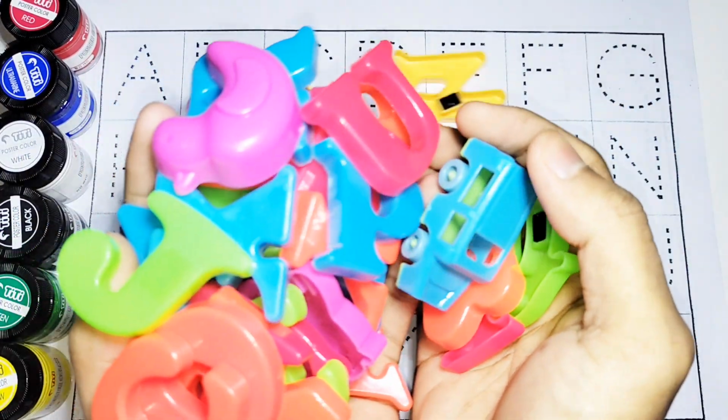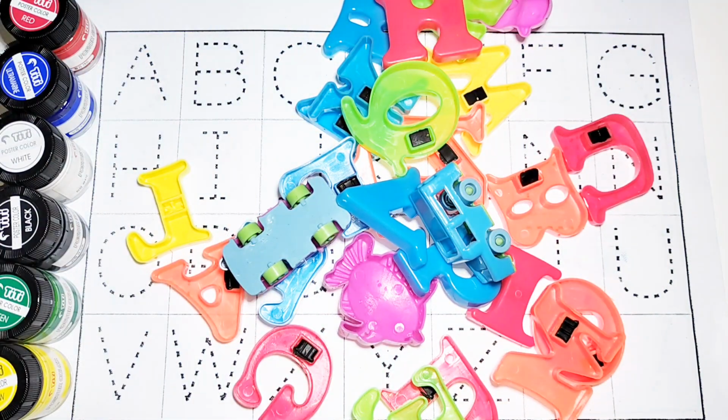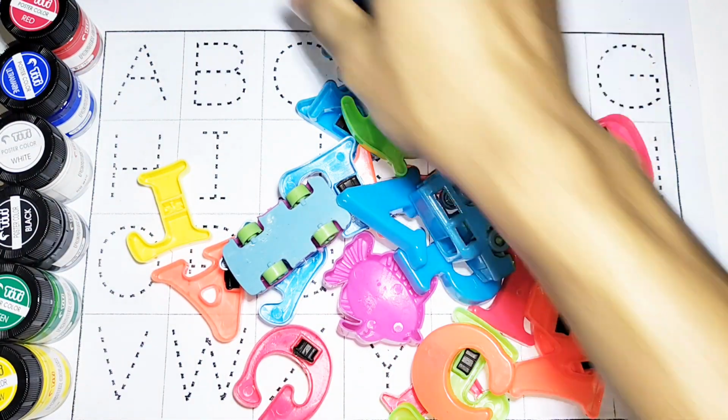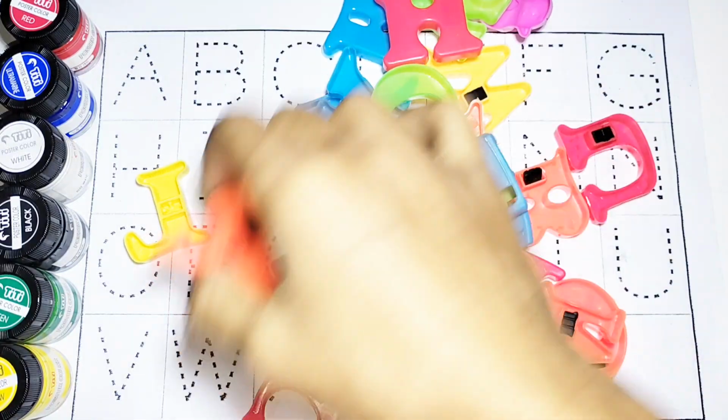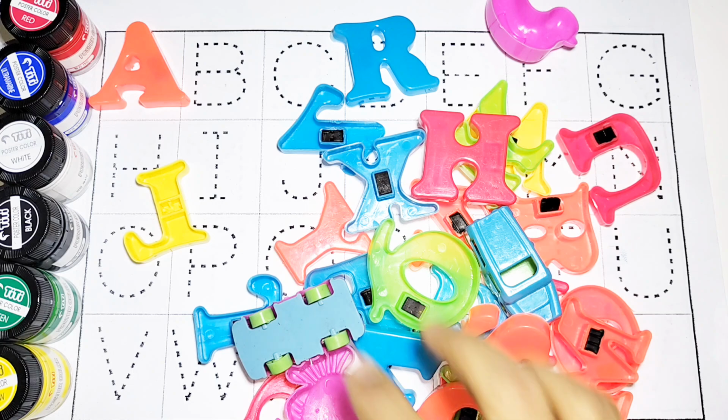Kids, now we're finding capital letter alphabets. First we're finding the letter A. A for apple. The next one is B. B for ball.